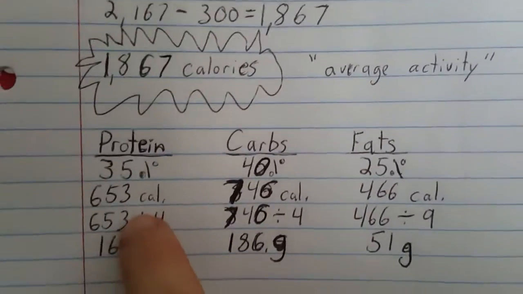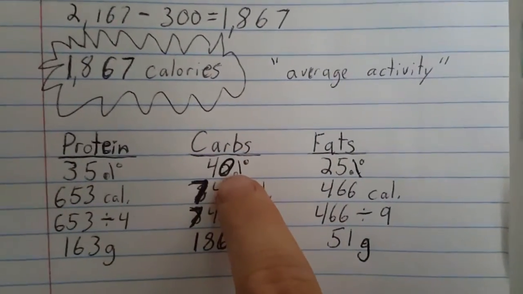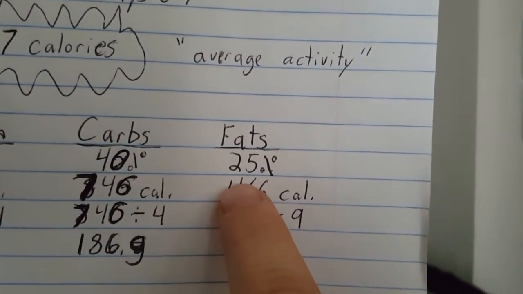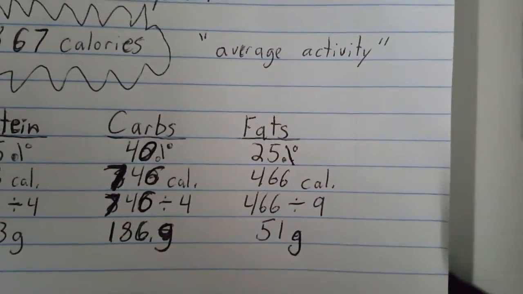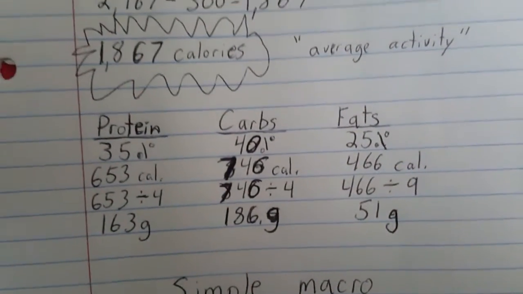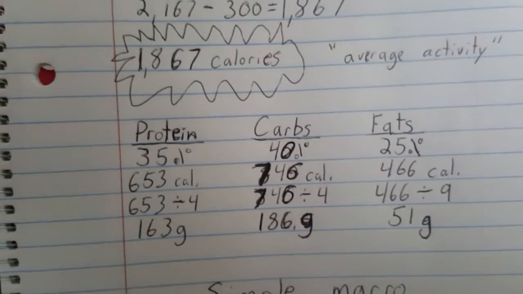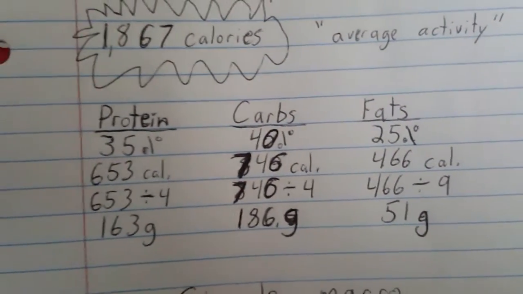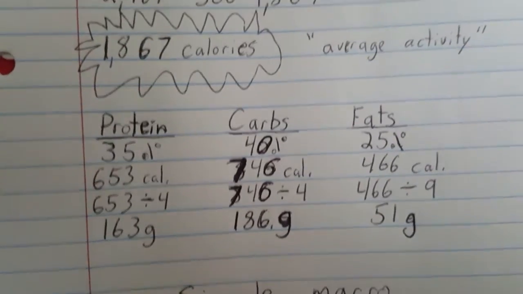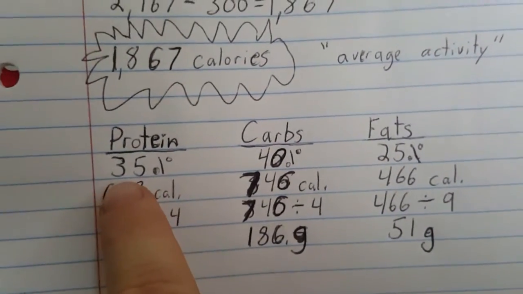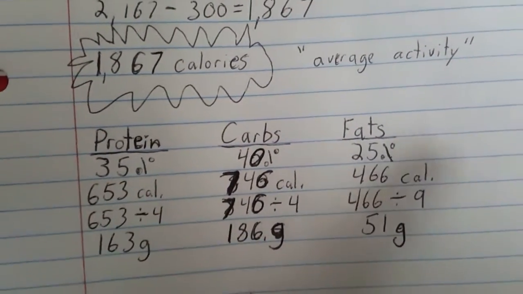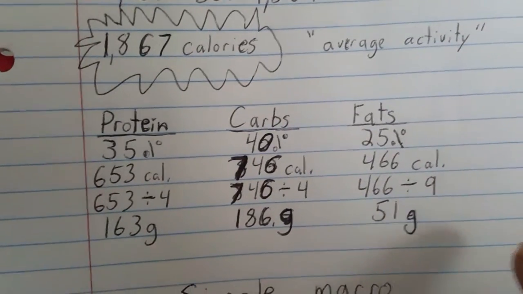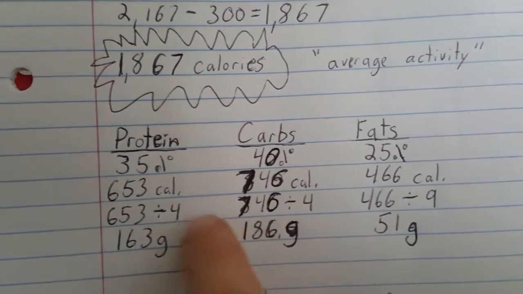35% of those calories are protein, 40% are carbs, and 25% are fats. That's the most effective split that I've found for me personally that helps me lose body fat without losing muscle. It's a little higher protein than a lot of people do, but I found that I need that much protein in order to not lose any.